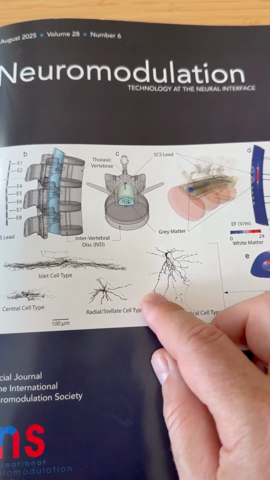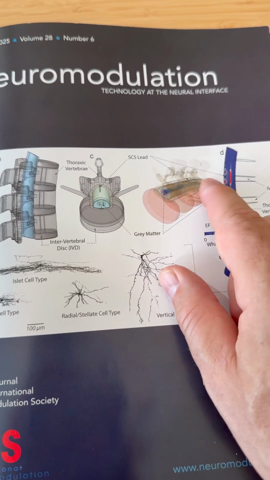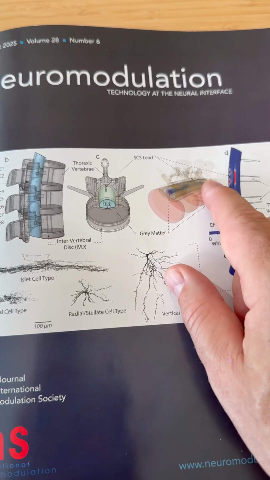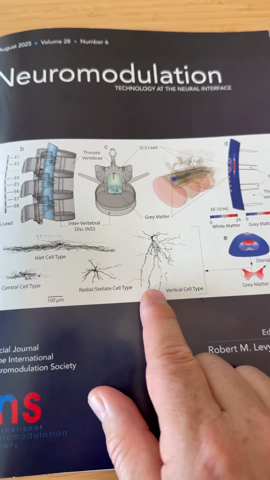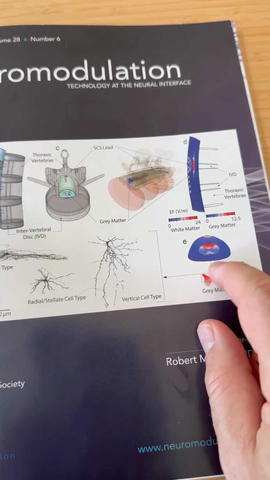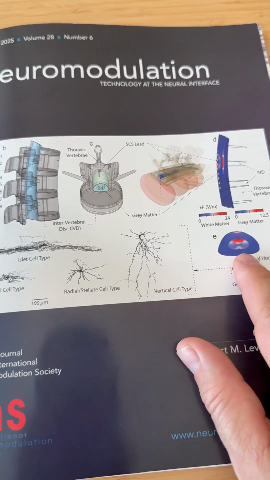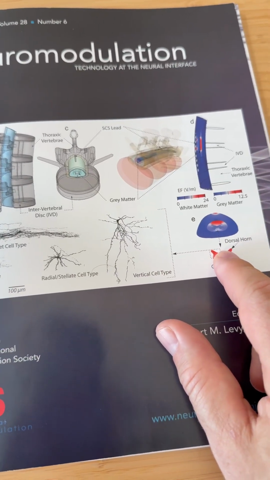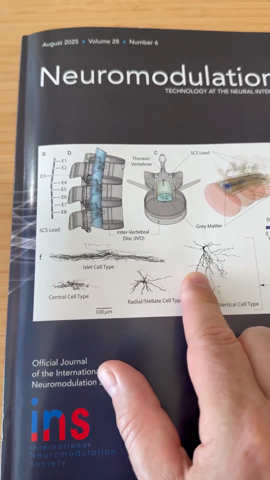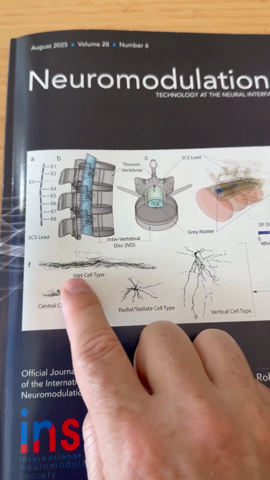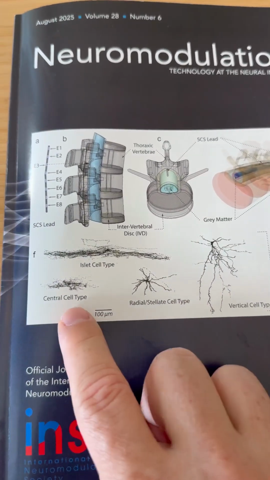So not just thinking about the axons, the dorsal column axons that are the typical target, but saying, well, the current's going to go through these dorsal columns and it's going to actually enter the dorsal horn. And while the amount that enters the dorsal horn is less than the amount that enters the dorsal column, it's still a significant amount. And in the dorsal horn, you have a variety of types of interneurons that we considered, including these very wide islet type cells, vertical type cells, radial and central.